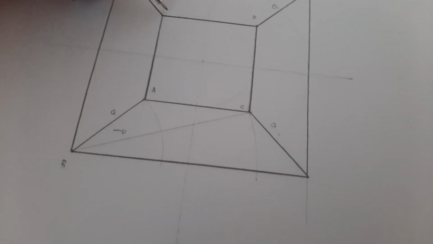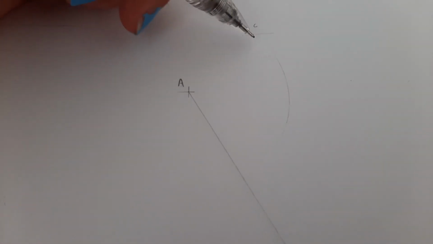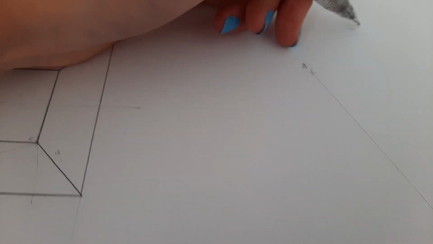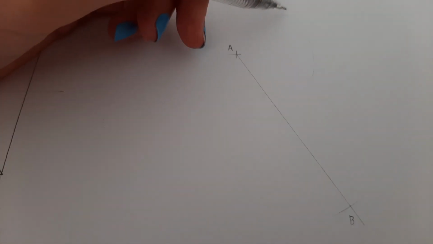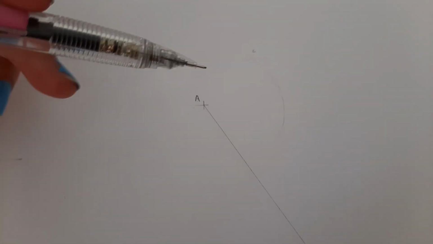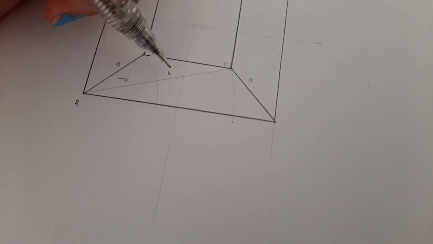So let's label this point C, D, E. This would be your point C, and then you'd see this is where this top line is. You can draw a light construction line here if you want to. You don't need to, but sometimes it is easier, so I'm going to do it just for you guys. Okay, so it would look like this. I've labeled this line our little A line, and this line our little B line, so we can see what we're doing here.